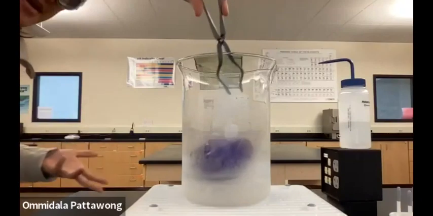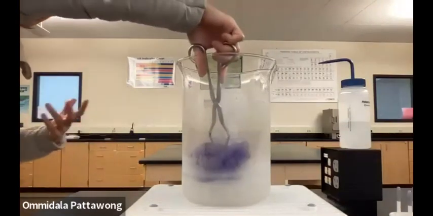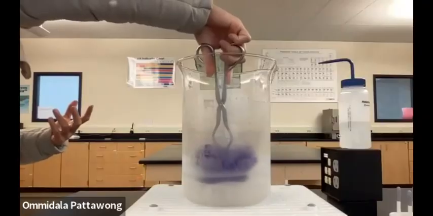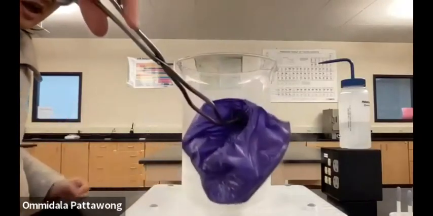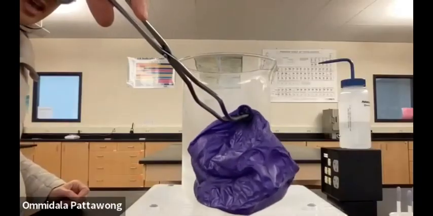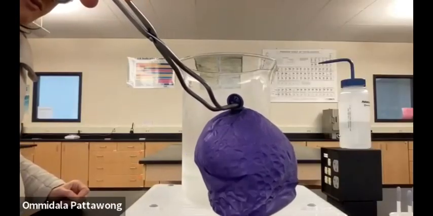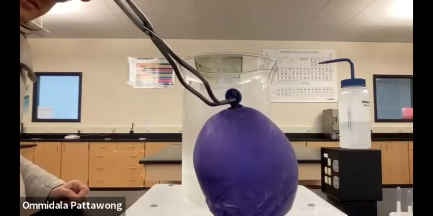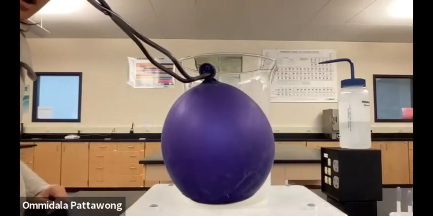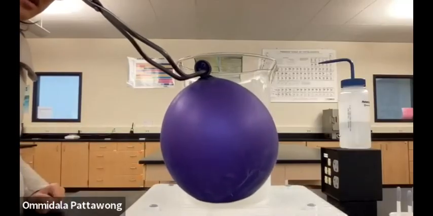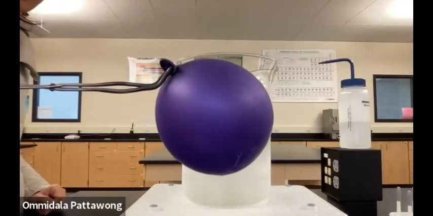All right, what happens then if the temperature actually increases? What happens to the volume? Well, it's going to be the opposite effect, right? So let's take a look at that. Okay, so I'm going to take it out from this. Now as the temperature increases again, the balloon is going to expand, right? The volume of the balloon will expand to the volume at room temperature. Okay, so back to normal volume again.